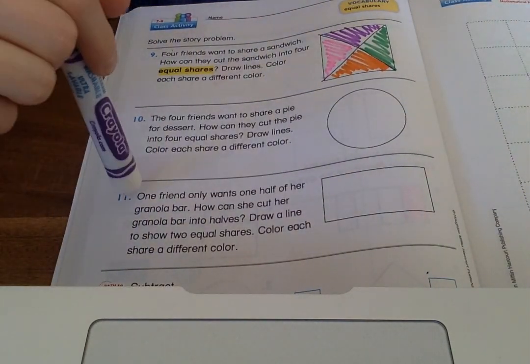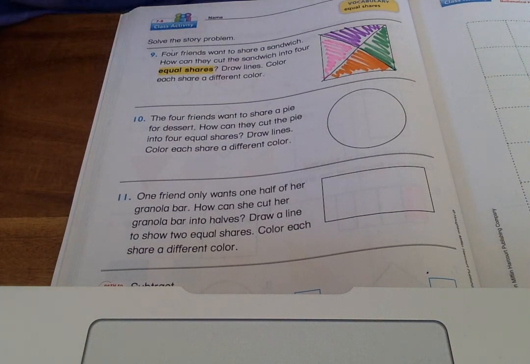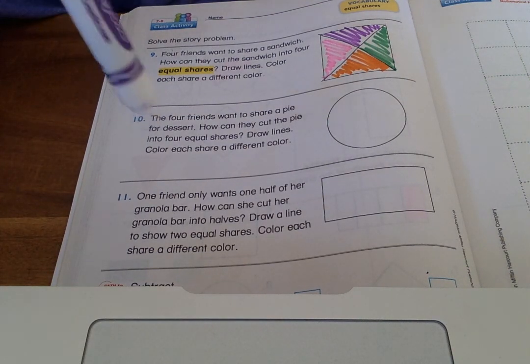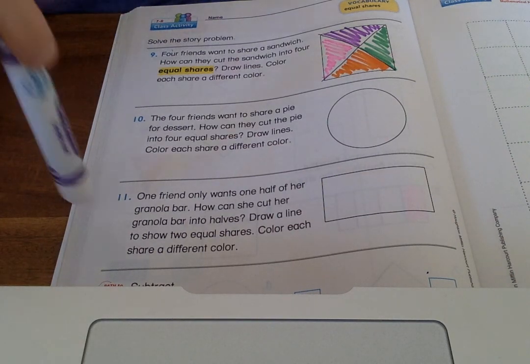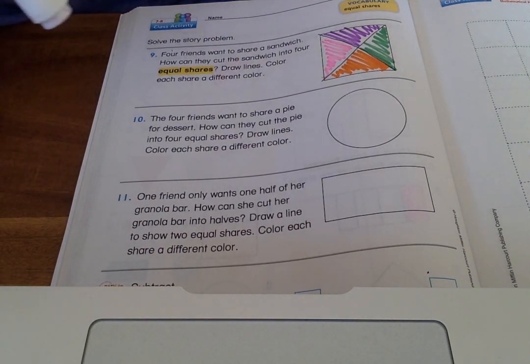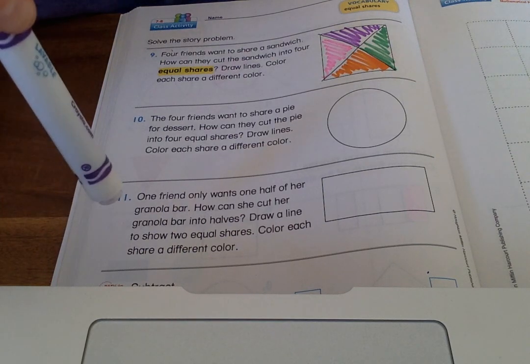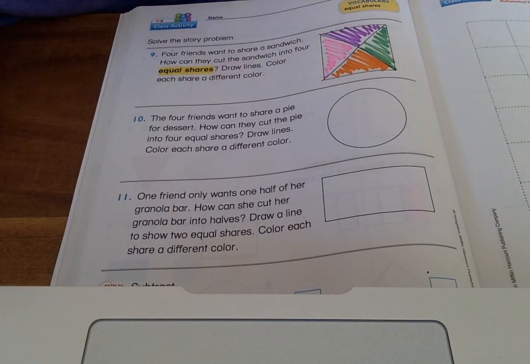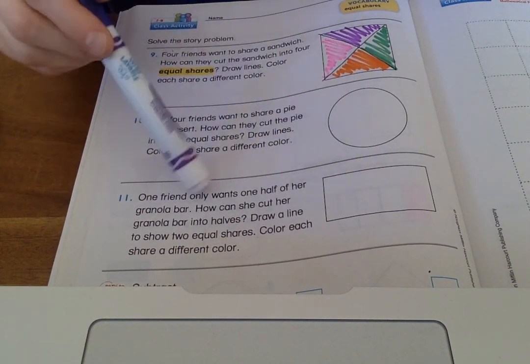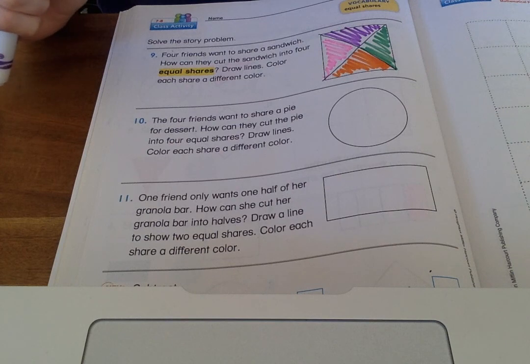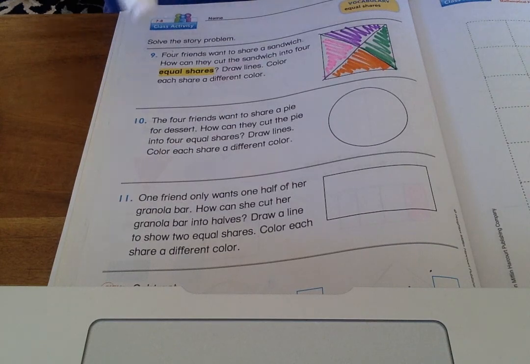And then finally, number 11, it says, one friend only wants 1/2 of her granola bar. How can she cut her granola bar into halves? Draw a line to show 2 equal shares. Color each share a different color. So in this one, just one of the friends happens to have 1 granola bar, and she only wants half of it. So if she only wants half and she wants to give the other half away, you need to draw a line to show how she would split that, and then color each of the shares a different color.